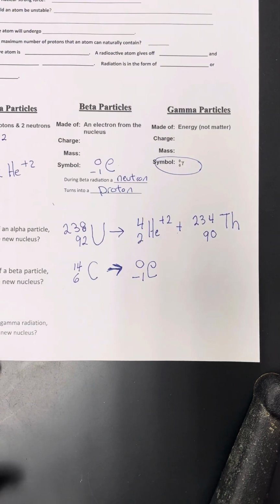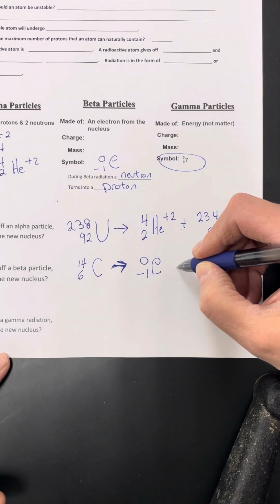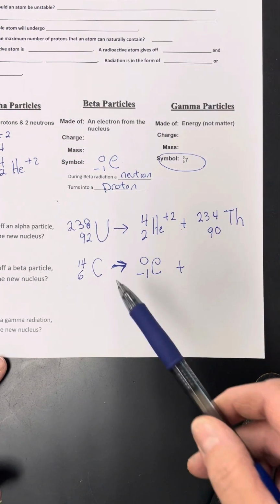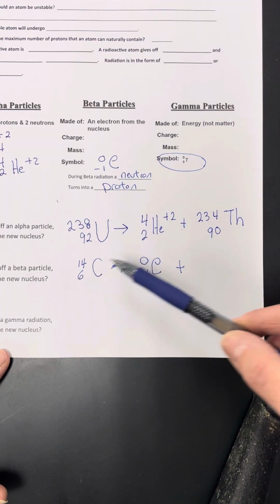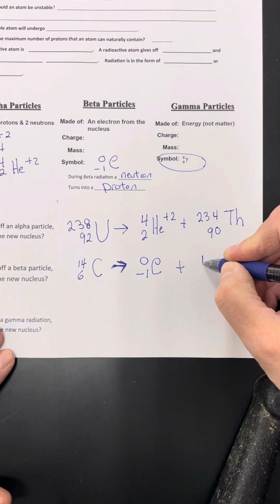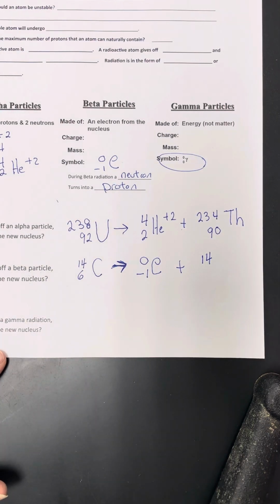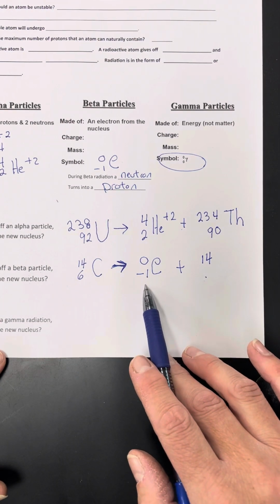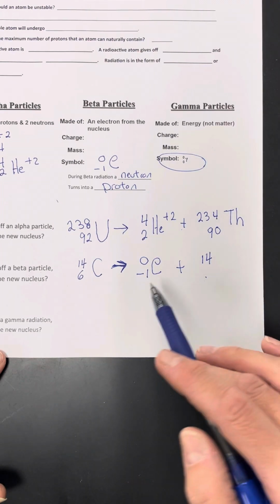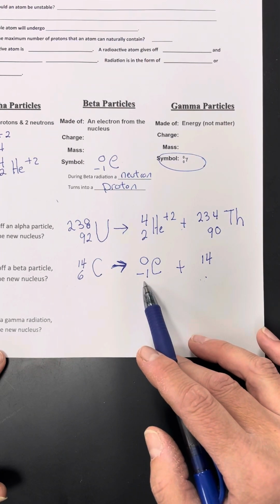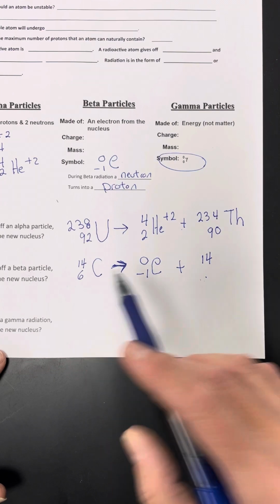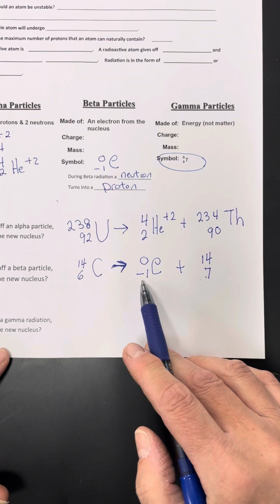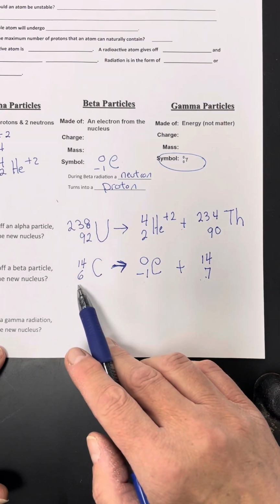So that is our beta particle. And now we have to figure out what's left. So we need a number so that when we add 0 to it, it's 14. And that, of course, is going to be 14. We need a number so that when we add the -1 to that, we're going to have 6. So something plus -1 is going to be 6. That number is 7, because 7 plus a -1 means we're going to subtract, and we would get 6.